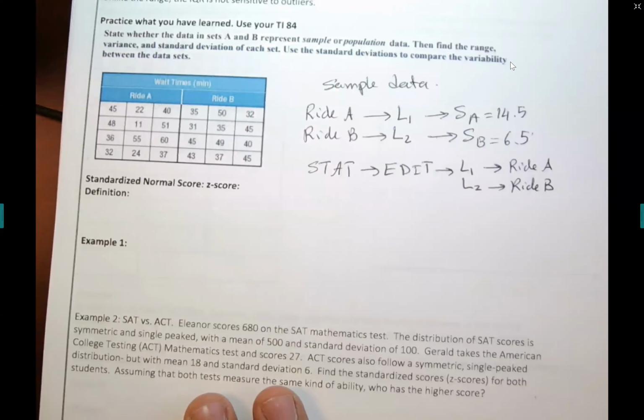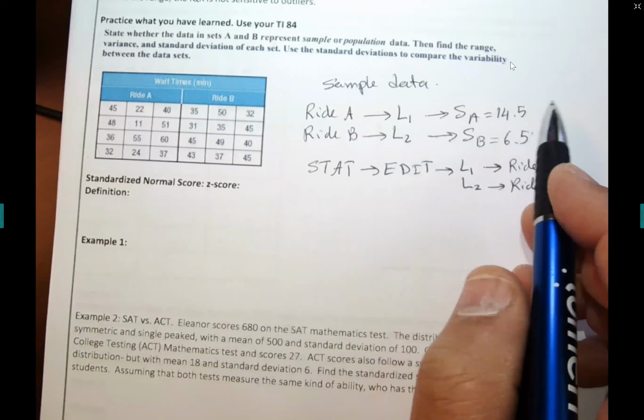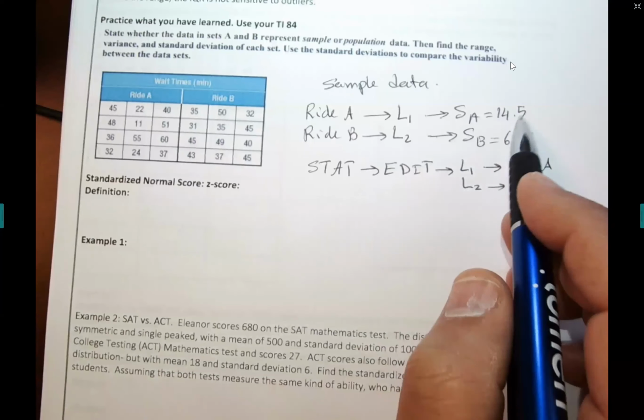So which ride would you use if they're pretty much the same rides, and you were concerned about the wait time? Ride B, because it has a lower standard deviation. So ride B is more consistent as far as wait time. Whereas A, look at the standard deviation. There is another 8 minutes of variation in there.